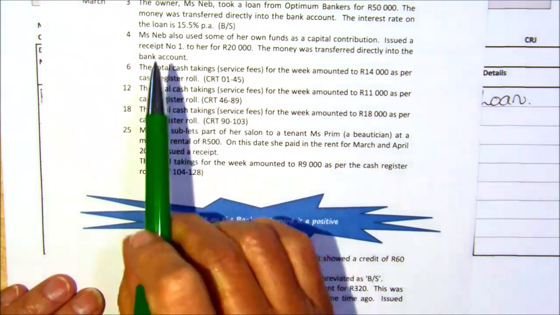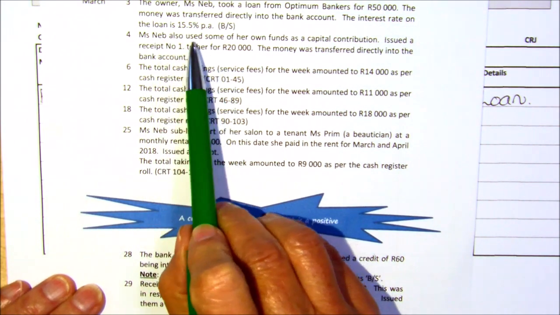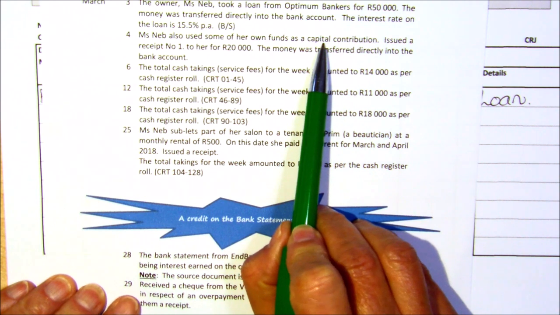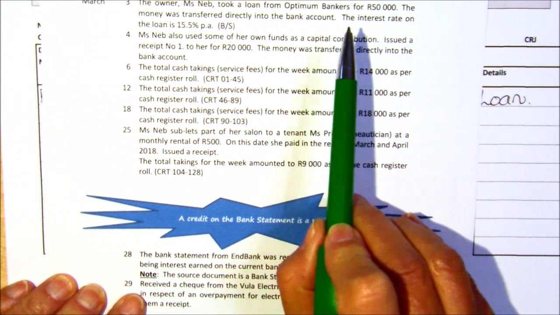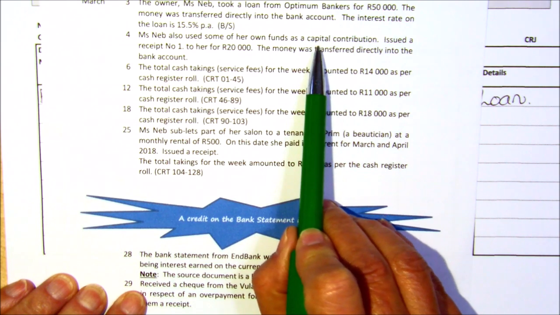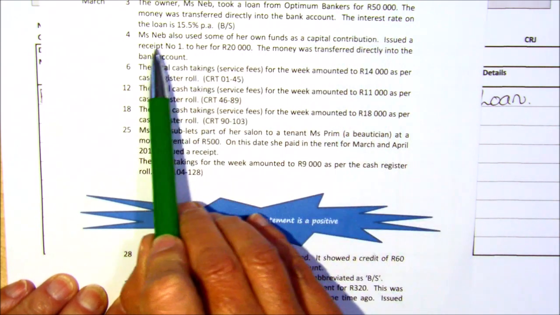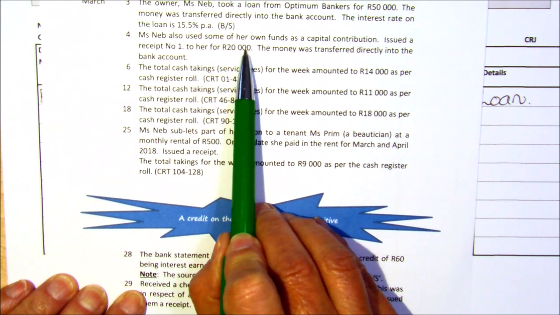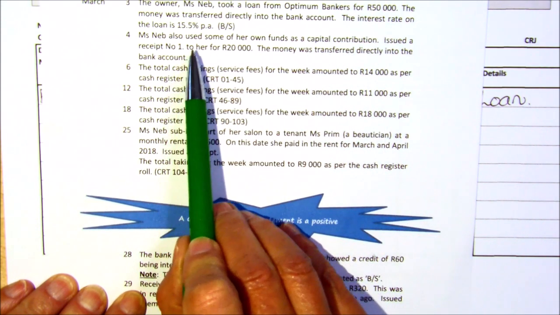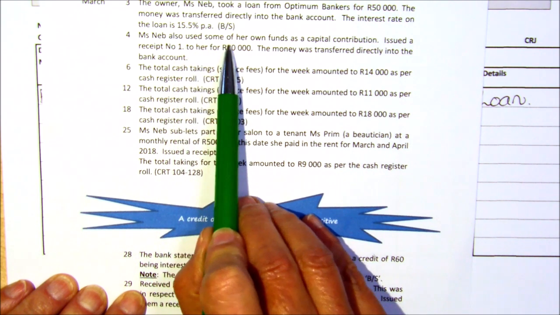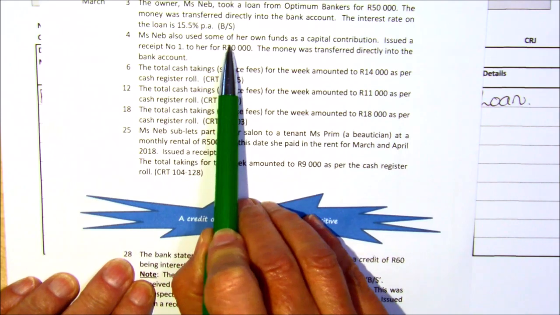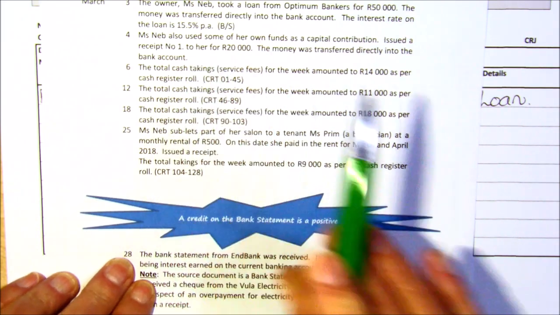Right, now on the 4th, Mrs. Nebb, who's the owner, also used some of her own funds as a capital contribution. Remember when we did terms that if an owner puts money into the business, it's called her capital. We issued her a receipt for 20,000, and the money again was transferred directly into the bank. Now, while Mrs. Nebb's private banking will be reducing, she'll have less money in her own private funds, in the business, it's increasing.